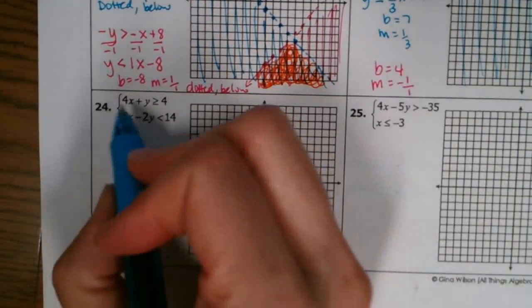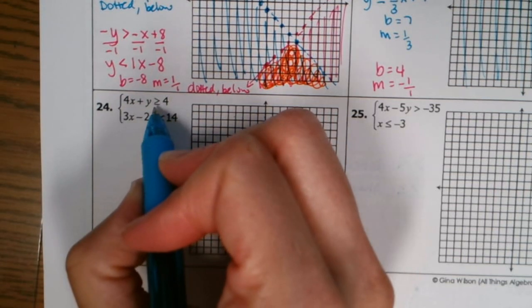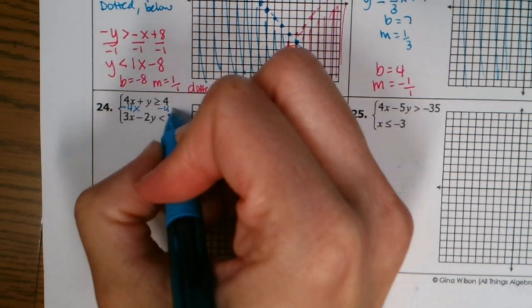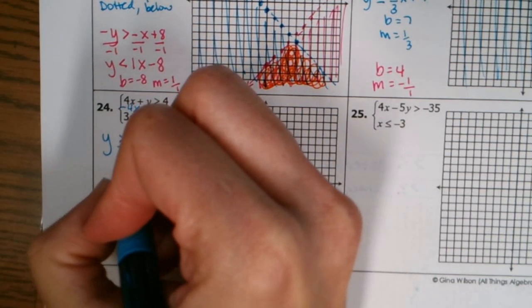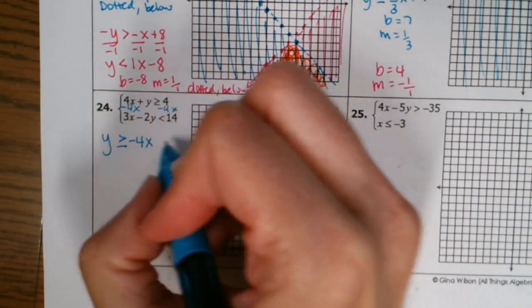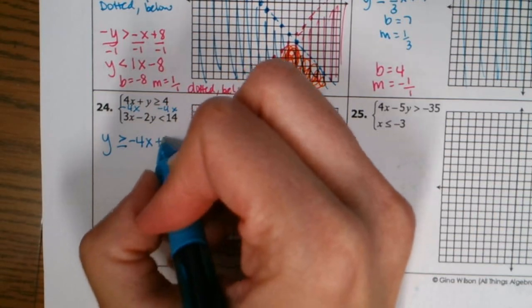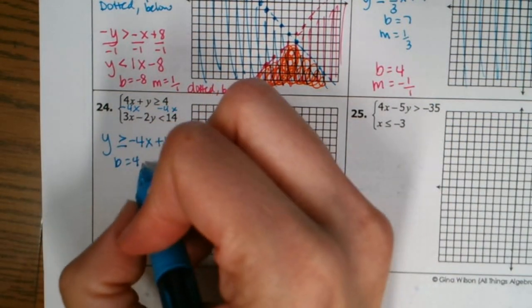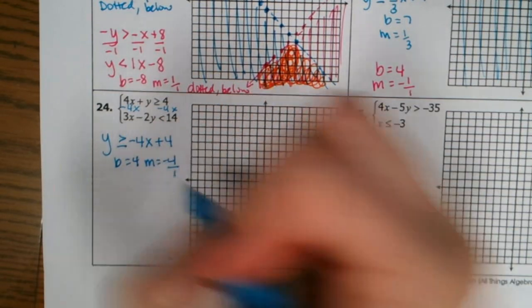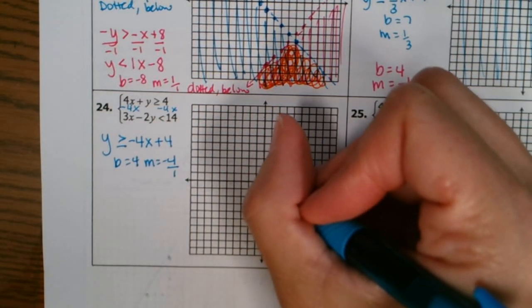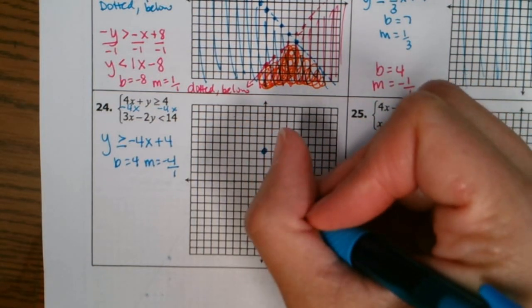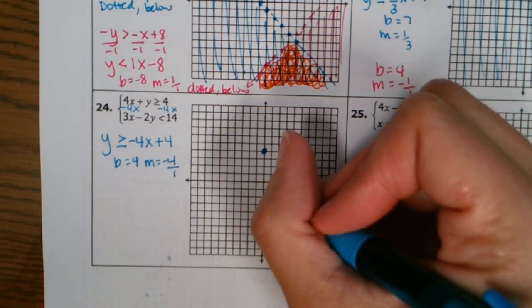The next one, 4x plus y is greater than or equal to 4. I have to move the x over to the other side, and I've got y is greater than or equal to negative 4x plus 4. So my b is 4 and my m is negative 4. So begin at 4, 1, 2, 3, 4, negative 4 over 1.